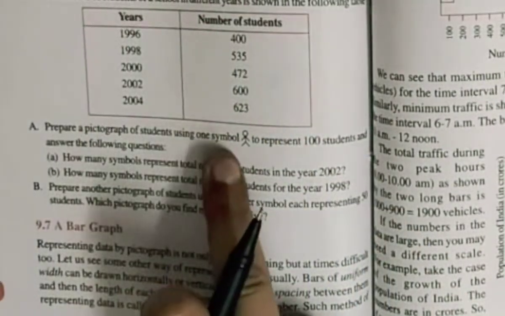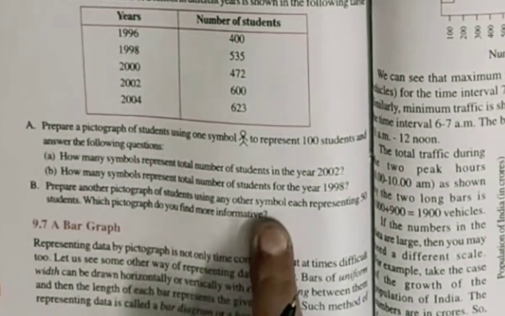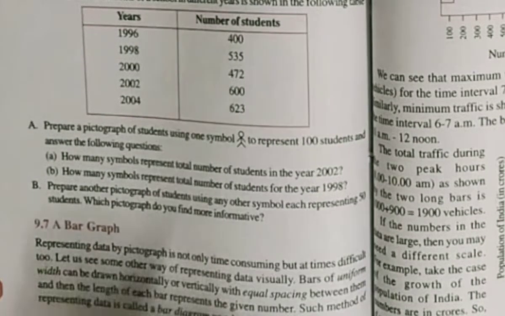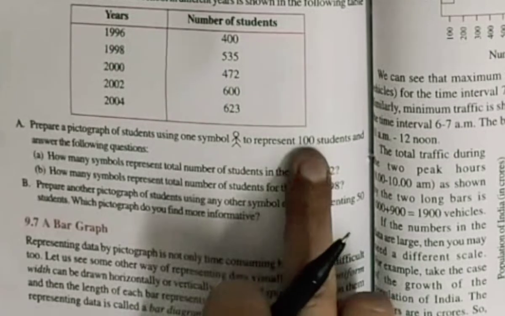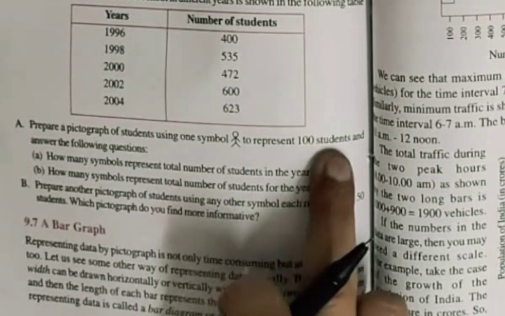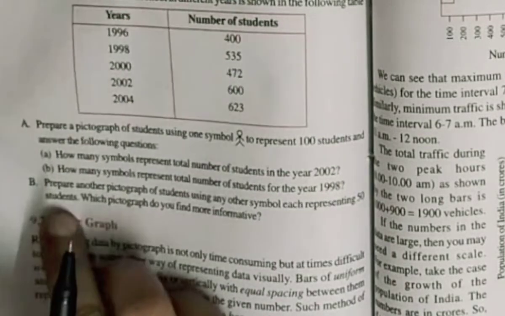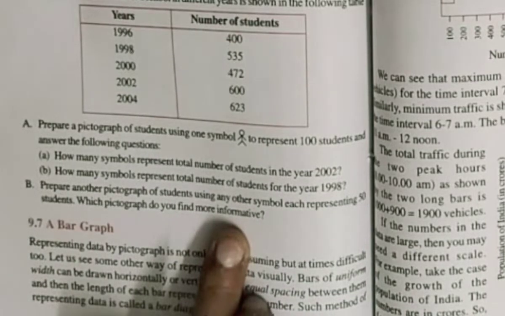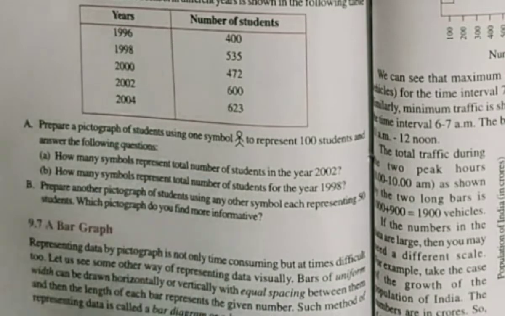we have to use and we need to prepare one more pictograph using any other symbol. Okay, it is not being said to use the same symbol, we can use any other symbol in which one symbol represents 50 students. Earlier we have used the symbol which represented 100 students. Now we have to use another symbol of 50 students. So later we need to answer the question, which pictograph do you find more informative, means from which one of the pictographs we can gather more information.